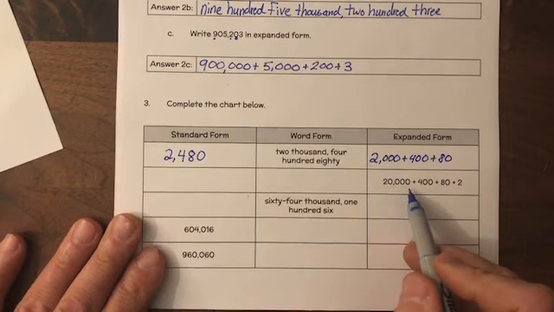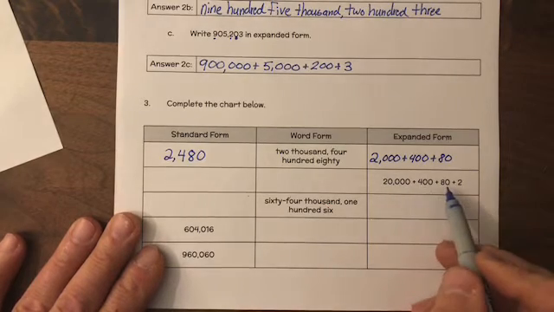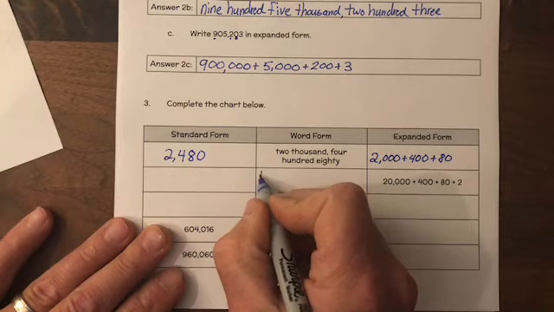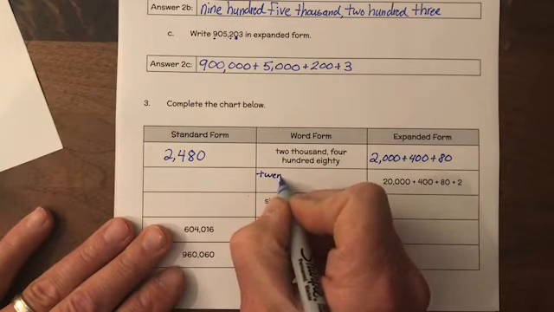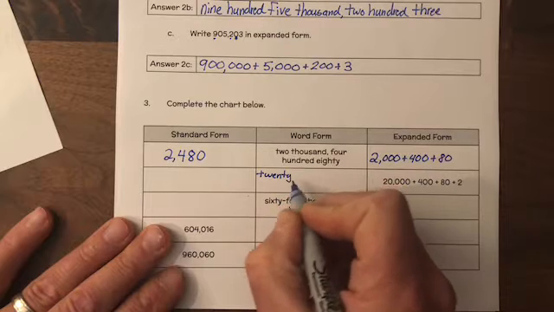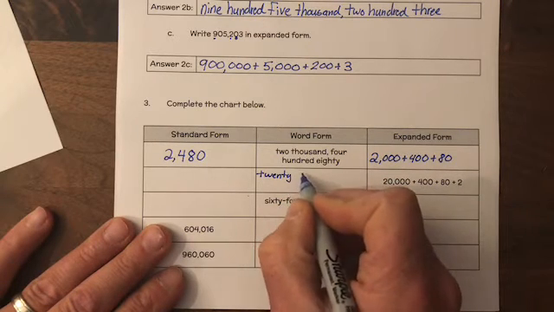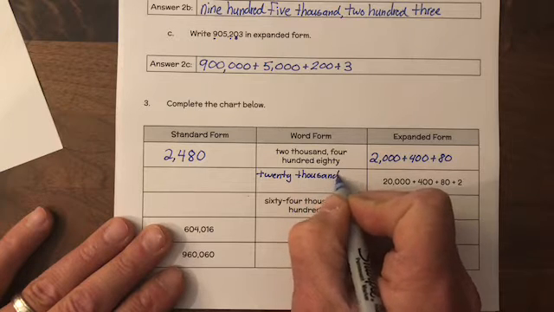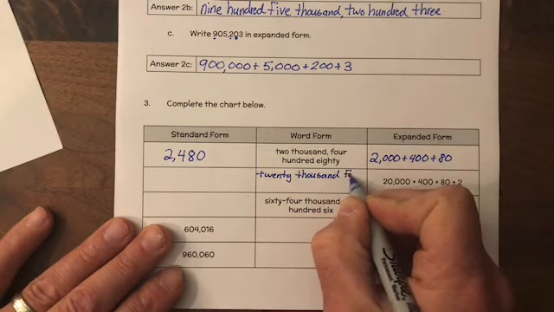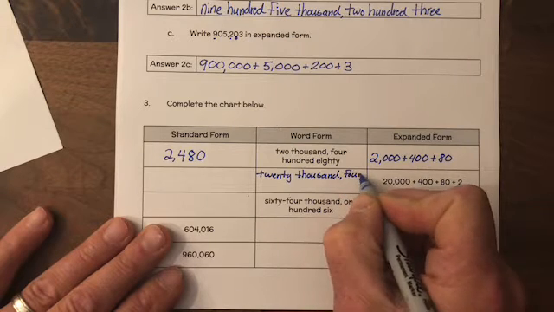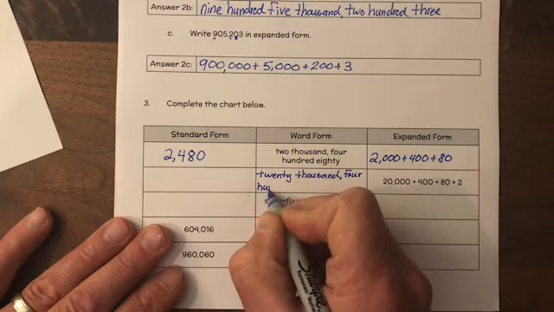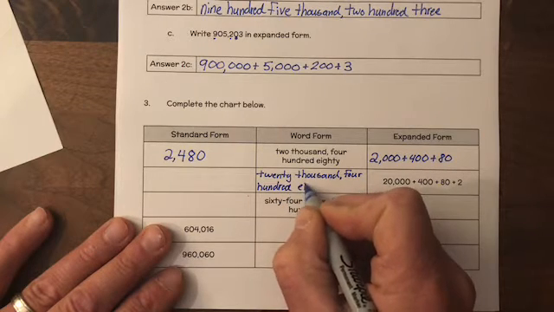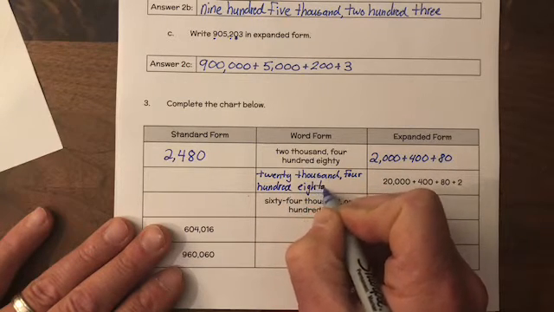So I've got 20,482. Okay, so 20, and I'm writing small here, making sure I've got room. 20,000, 100, 82.